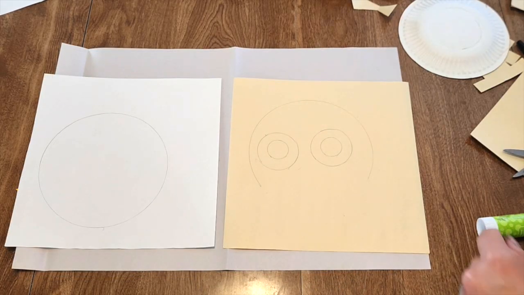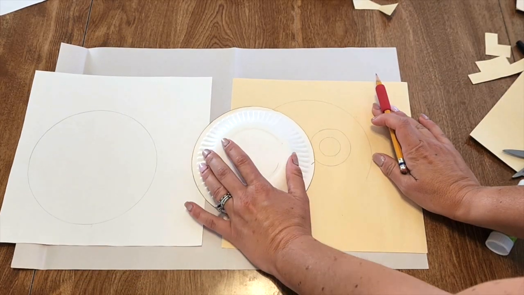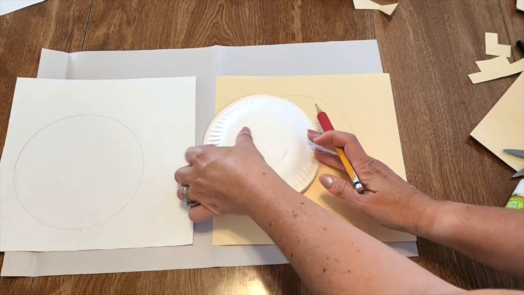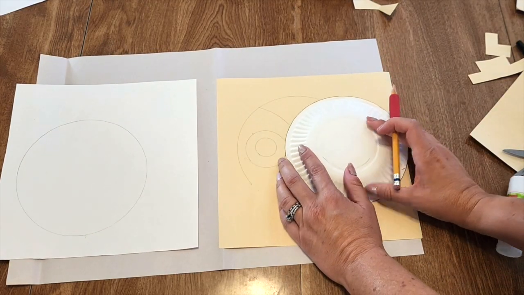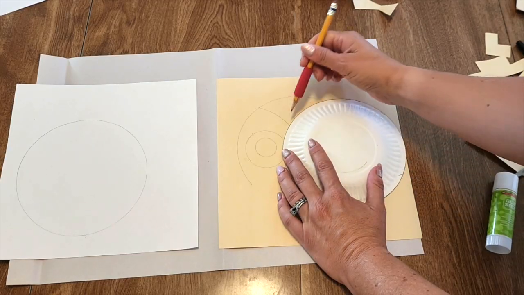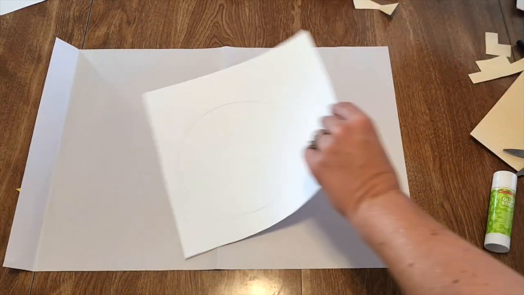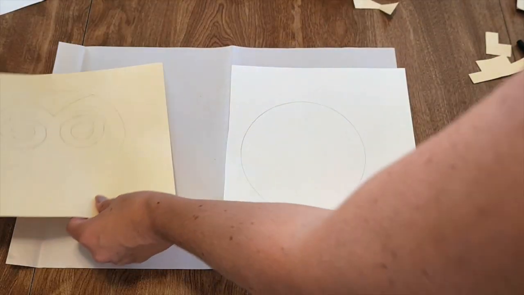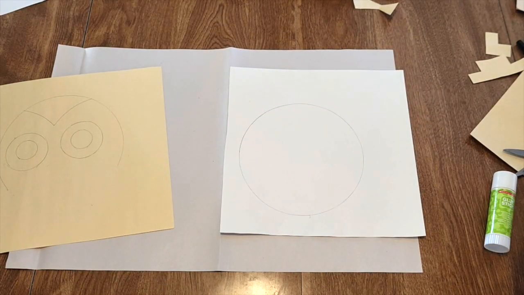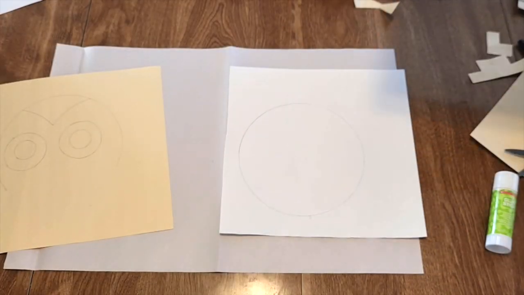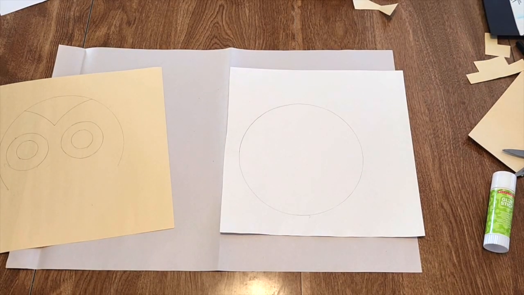Okay, so I have some eyes. This, I'm gonna get a little creative. I'm gonna use the side of my plate as a template to make this little curved triangle shape. For eyes, you could have circle eyes, you could have triangle eyes. Okay, so this one, let's do a triangle, and I'm gonna do this kind of triangular nose.